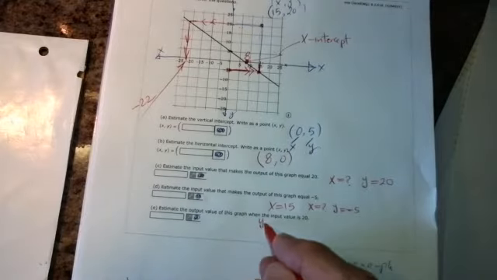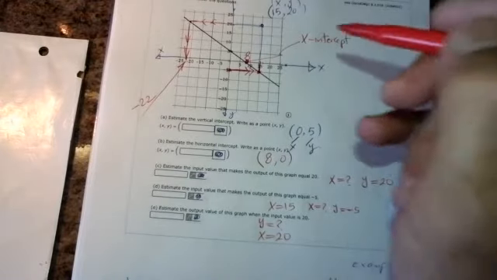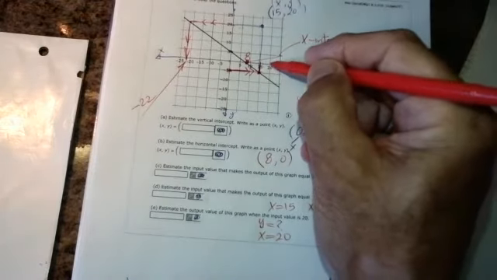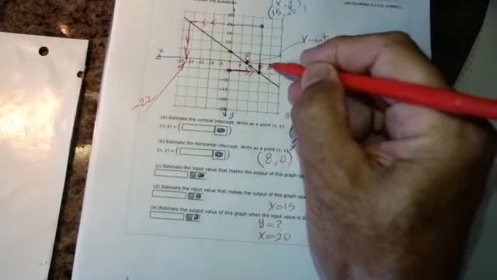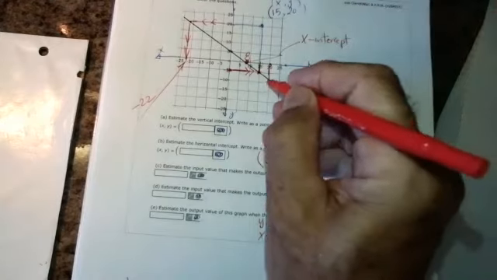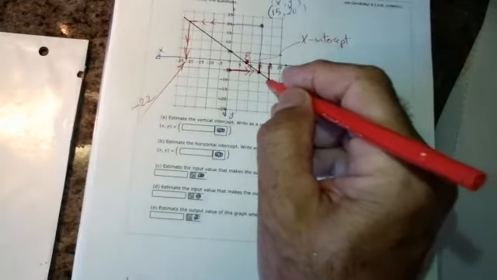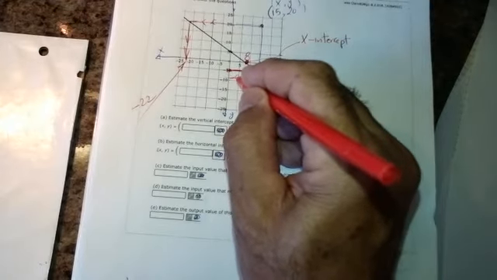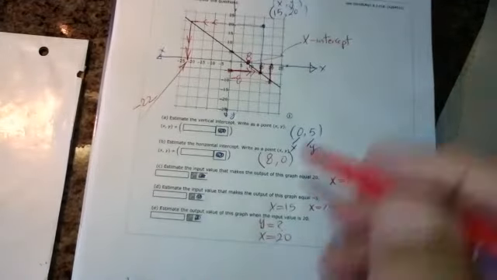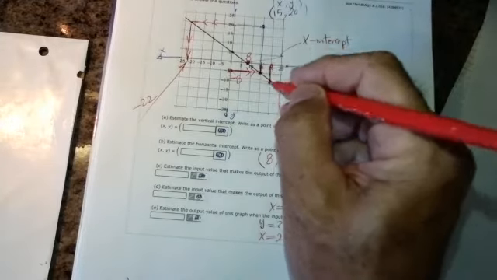The last one, estimate the output, means find the y when the input is 20. When x is 20, what is the y value? Where is x 20? Right here. This is x equals 20, okay? Draw the line to hit the graph. At this point, the x is 20. What is the y value from here to here? -8. So this point, x is 20, y is -8.